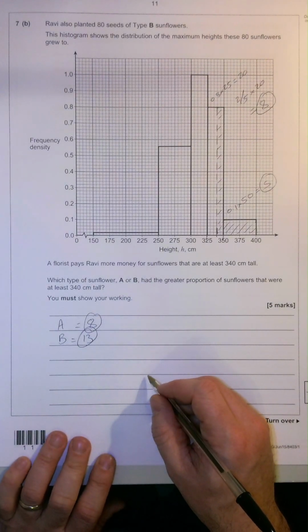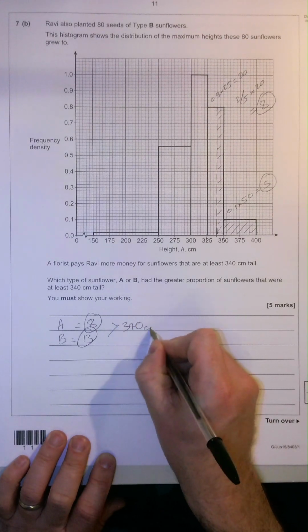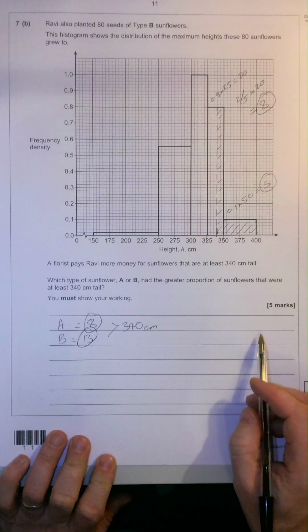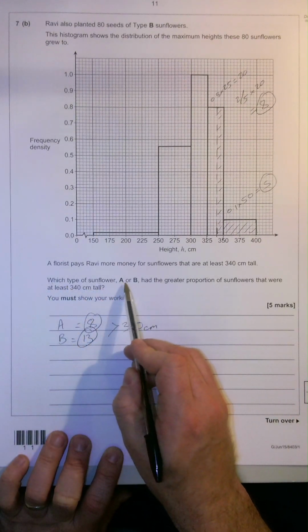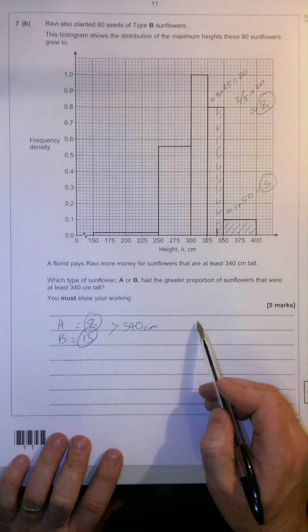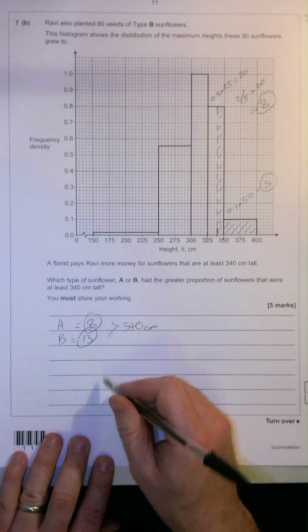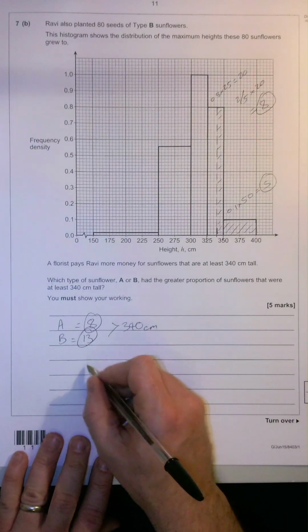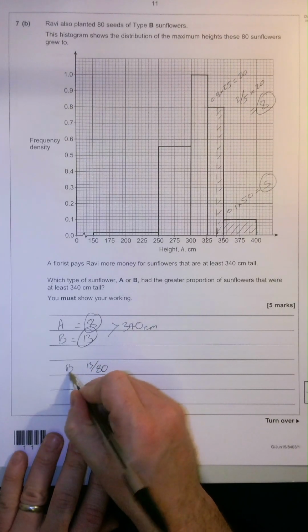Now, these are all over 340 centimetres, but we're not quite done just yet, because it says which type of sunflower, A or B, had the greater proportion of sunflowers that were at least 340 tall. For B, there were 80 seeds actually planted. So for B, what proportion?